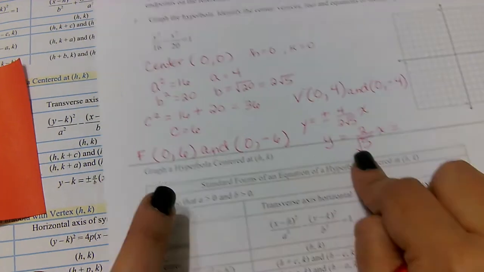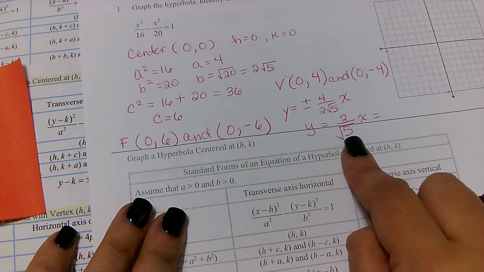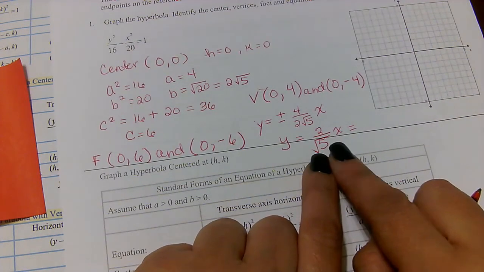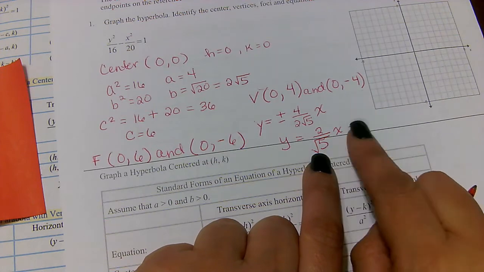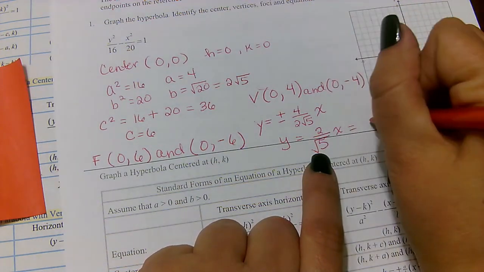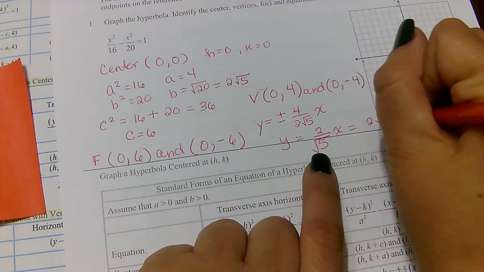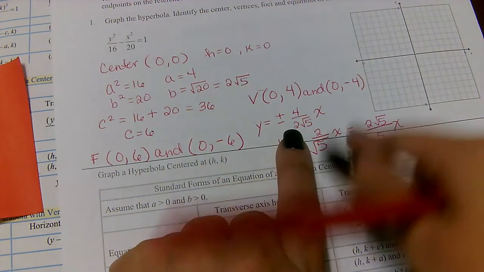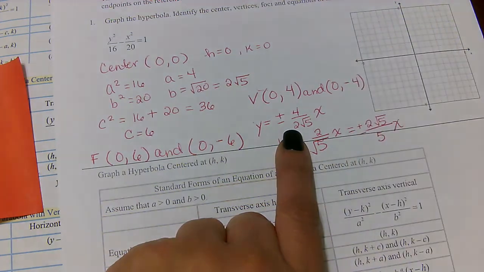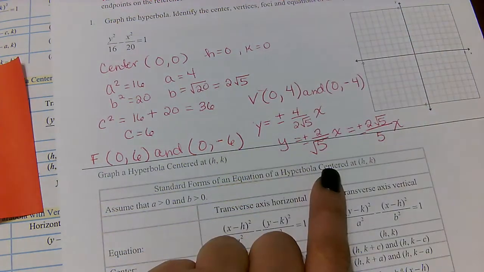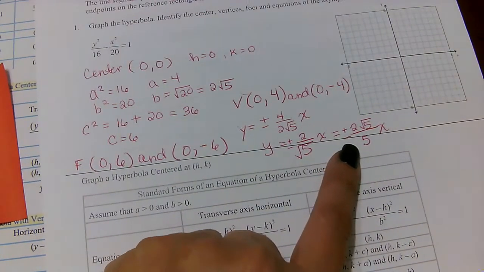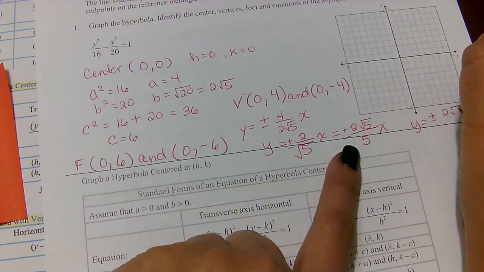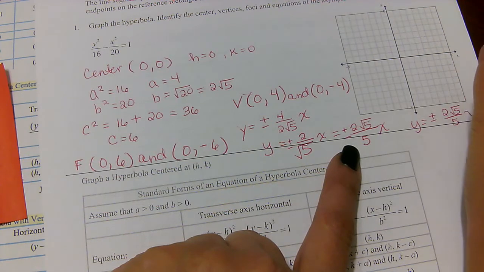We never leave it where it's a rational denominator. So we're going to go ahead and rationalize this by multiplying the square root of 5 to the numerator and the denominator. When I do this, I get 2 square root of 5 divided by 5x. And don't forget your plus and minus. So I'm going to put my plus and minus there, and I'll put my plus and minus there. So our final asymptote equation will be y is equal to plus or minus 2 square root of 5 over 5 times x.